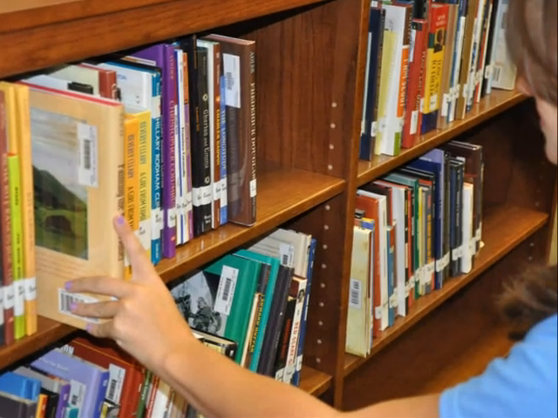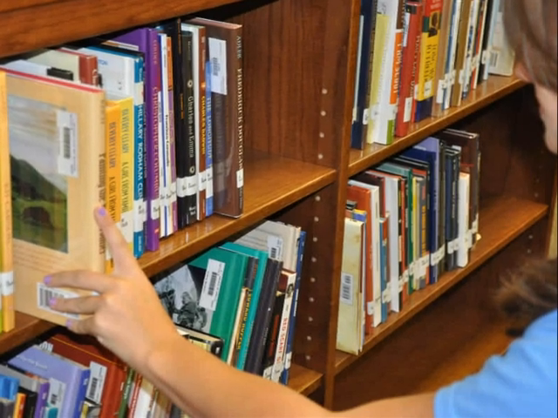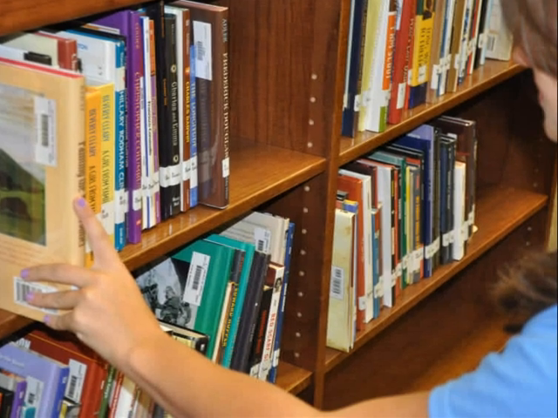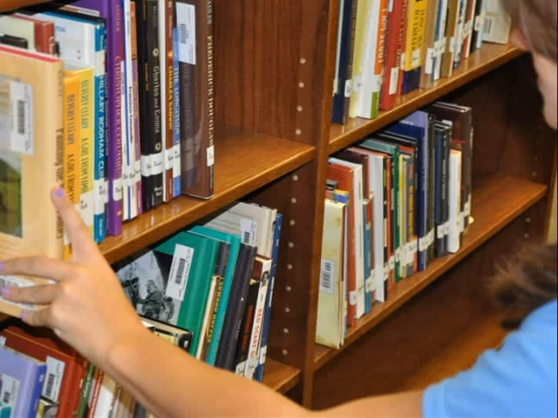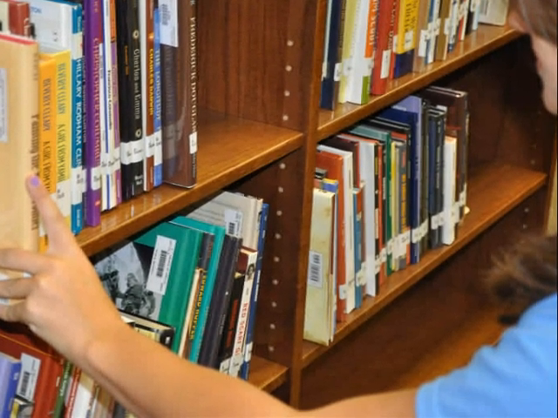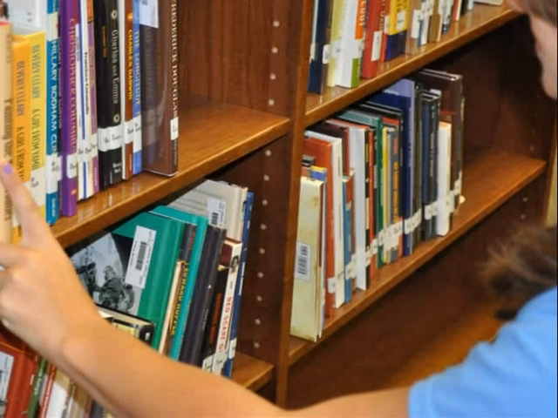Books in the story collection section are arranged alphabetically by the author's last name. So, let's say you are looking for a biscuit book. You would need to look in the C section because the author's last name, Capicelli, begins with a C. So as we find our book, there are some important things that we need to pay attention to.